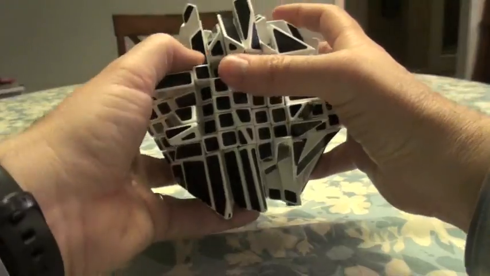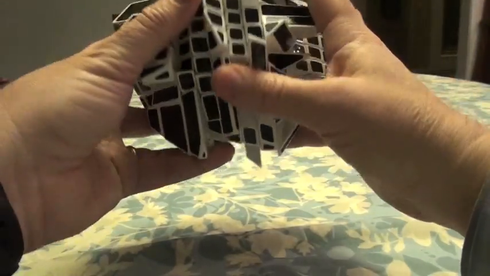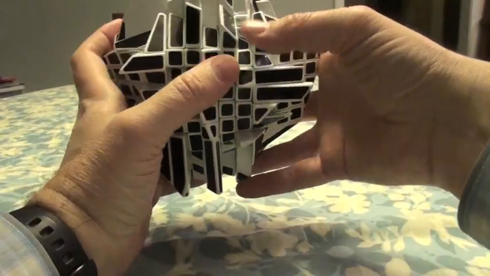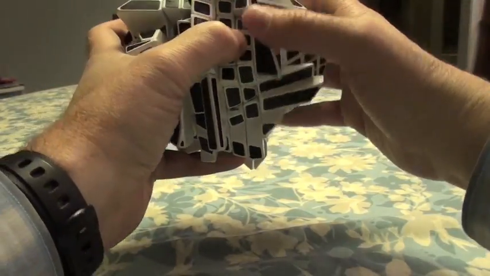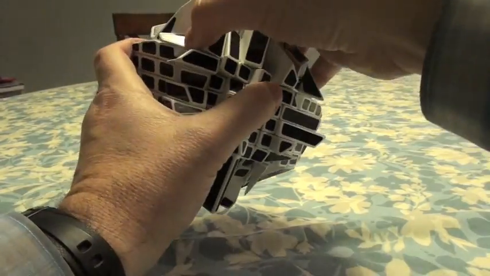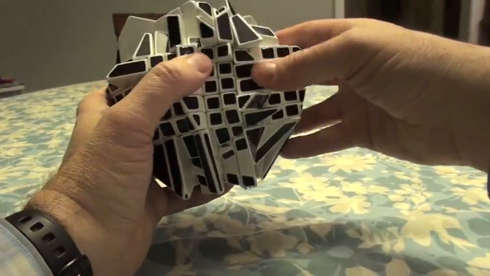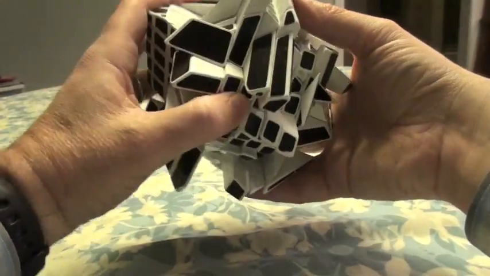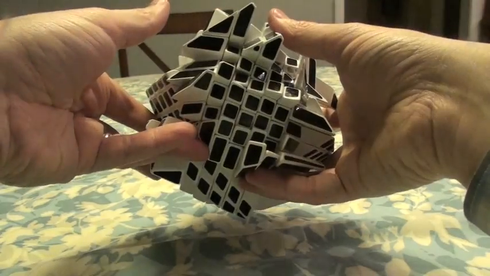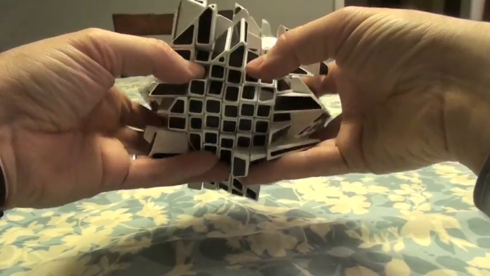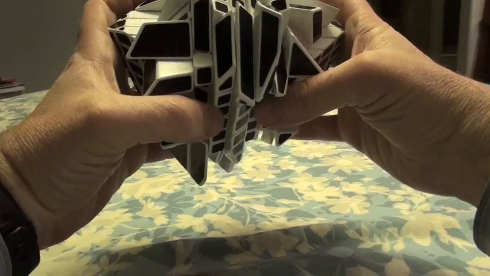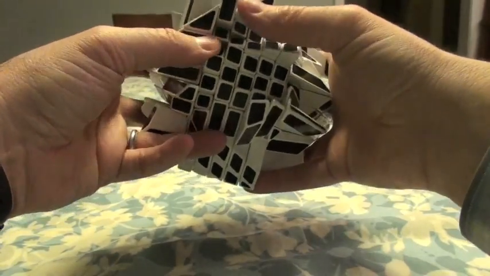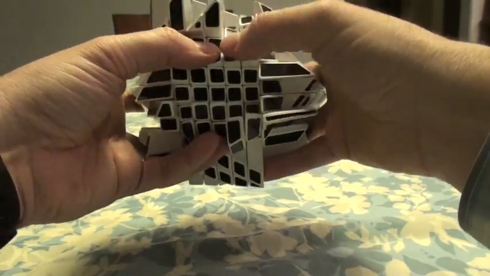turn, turn, turn, bring it on back with a turn, turn, and turn. Okay, phew, thought I did something.